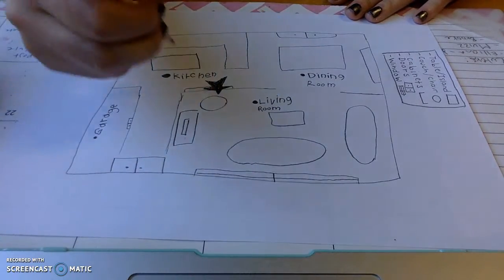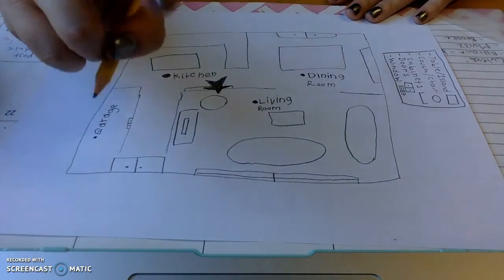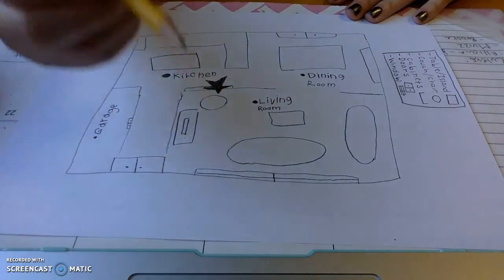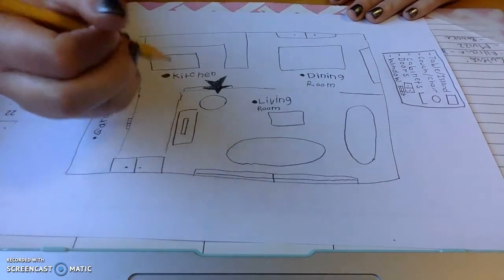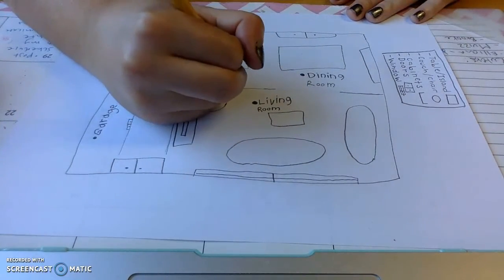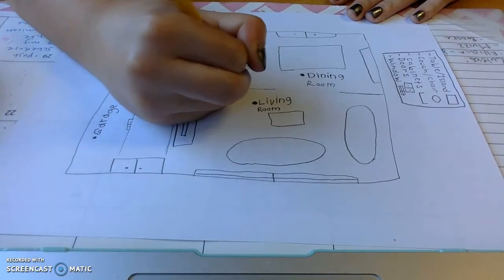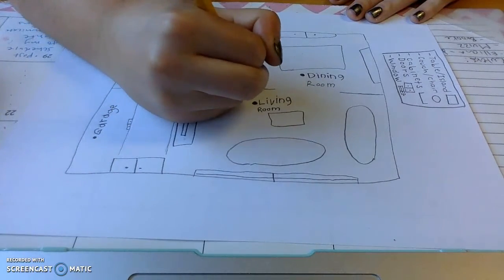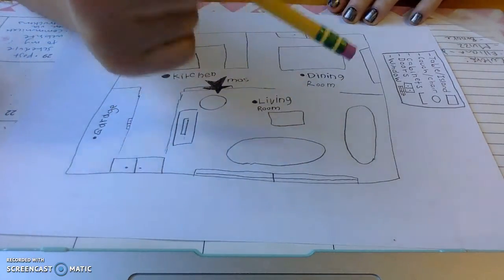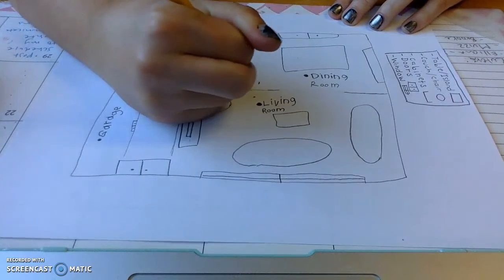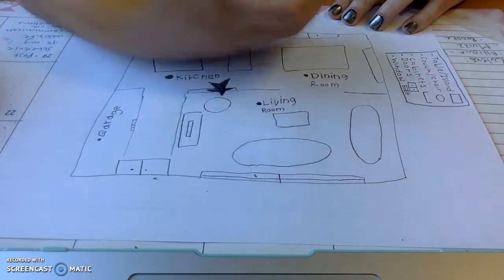All right, so this is my capital. Not really, because it's not a city, it's my house. But this is going to be the most used area. I don't even need to write that because I only have one star, so I don't even need to label it.